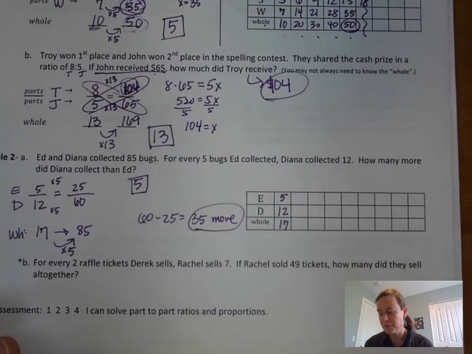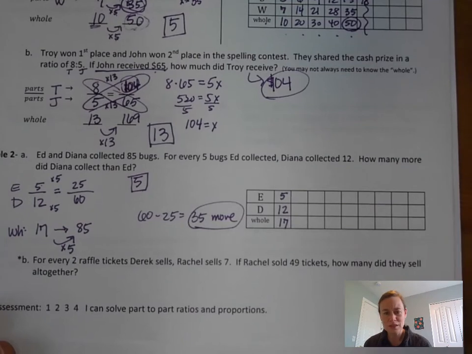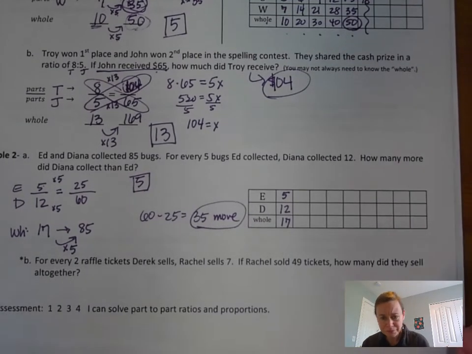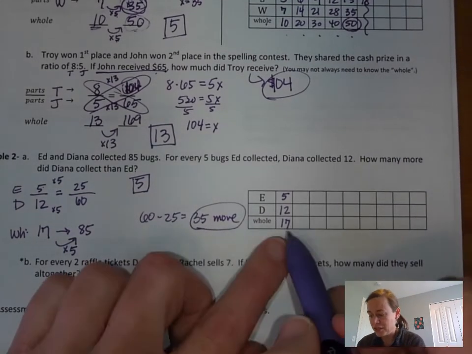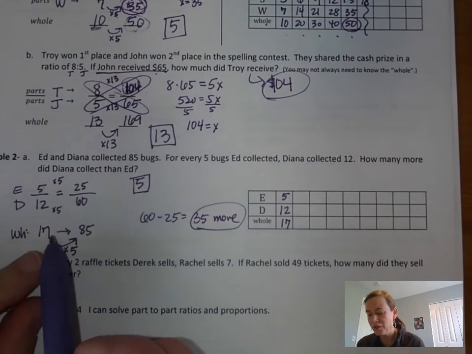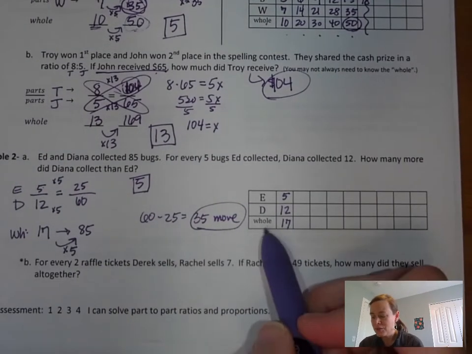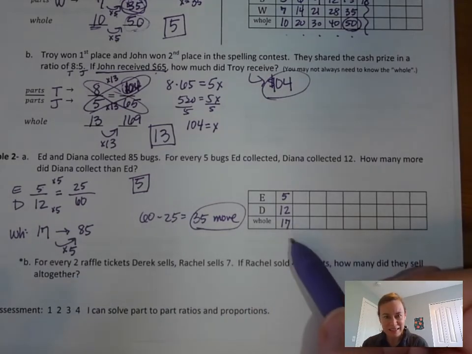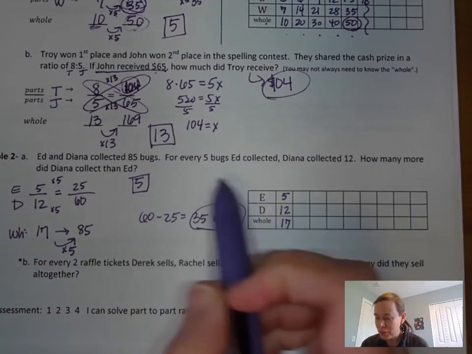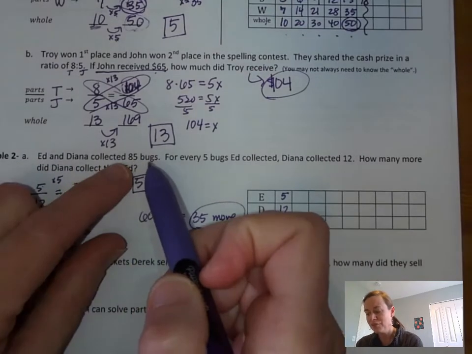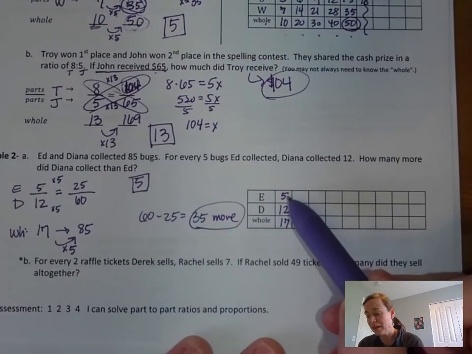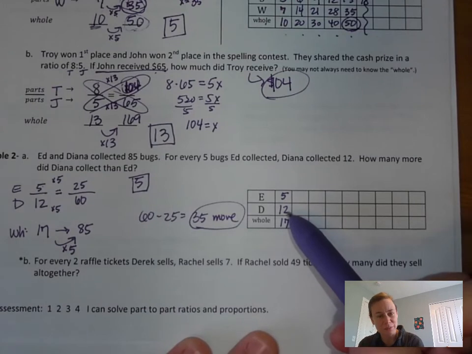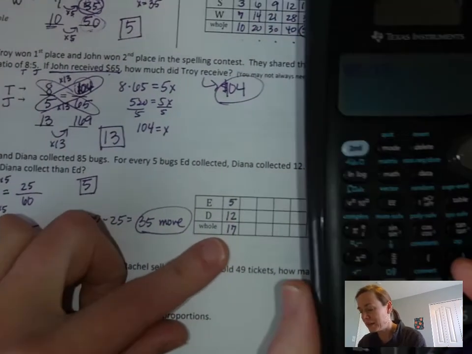That's the scale factor. Now we've got this table over here that we didn't use, but what if we wanted to use it? Let's use it. Okay, so we're just going to count on the wholes. Why am I going to use the wholes to count? I mean, counting by 17s is not easy, but it's because we want the whole to equal 85. We don't know what we want the whole for Ed or the whole for Diana to equal, we just know that the whole needs to be 85, so let's try counting by 17s.